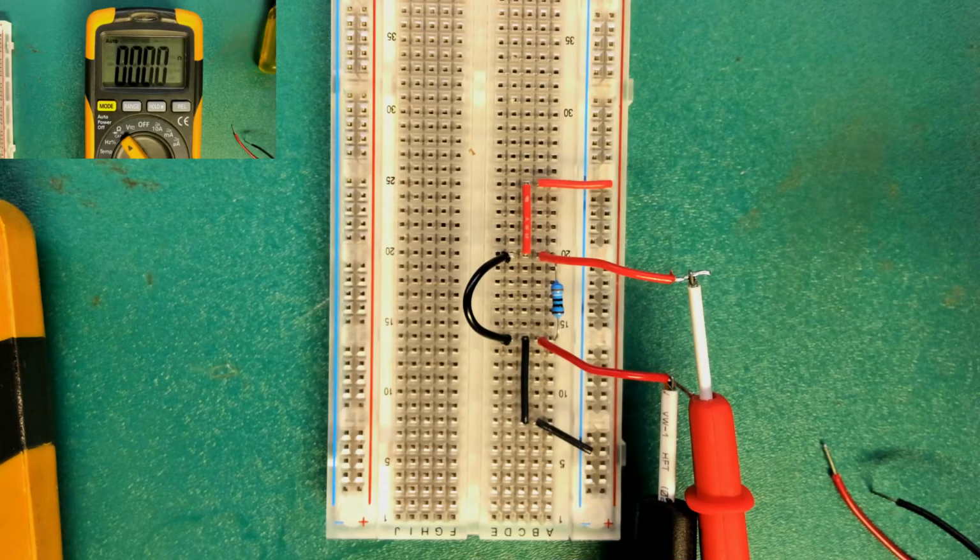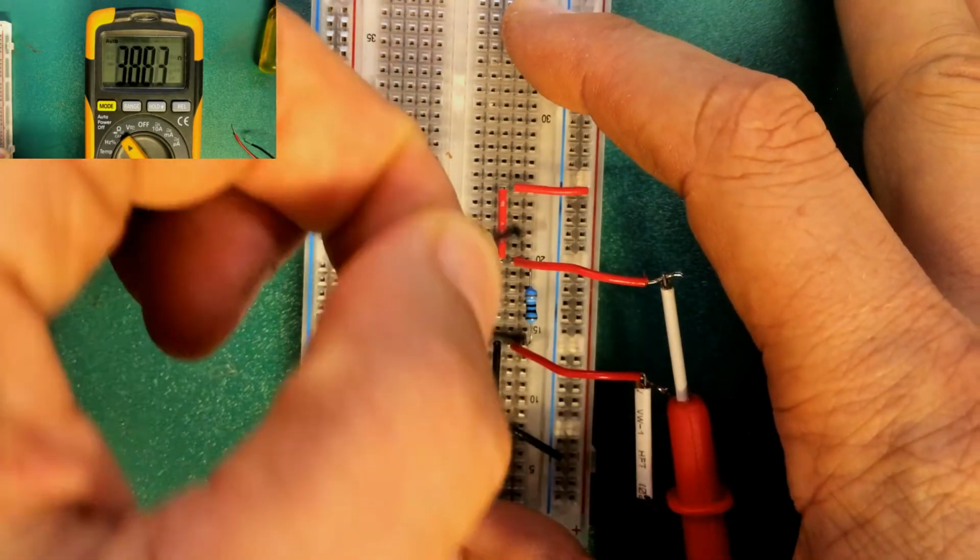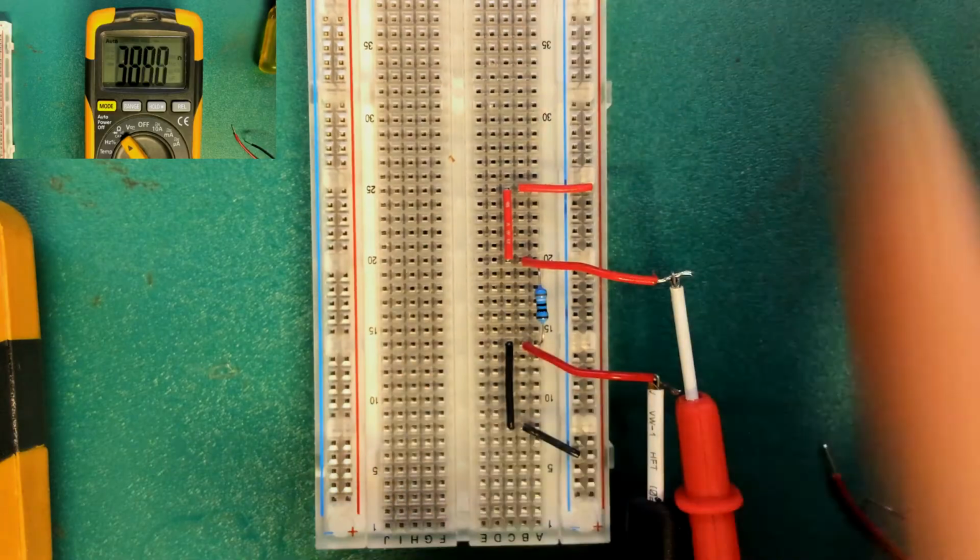Here's a simulation of what we did before. You can see that the resistor is shorted out by that black jumper wire. And if I take it out, you can see the value of the resistor is now measured.